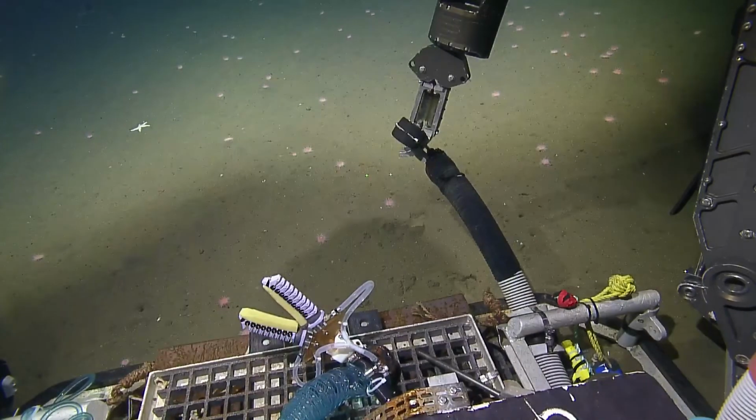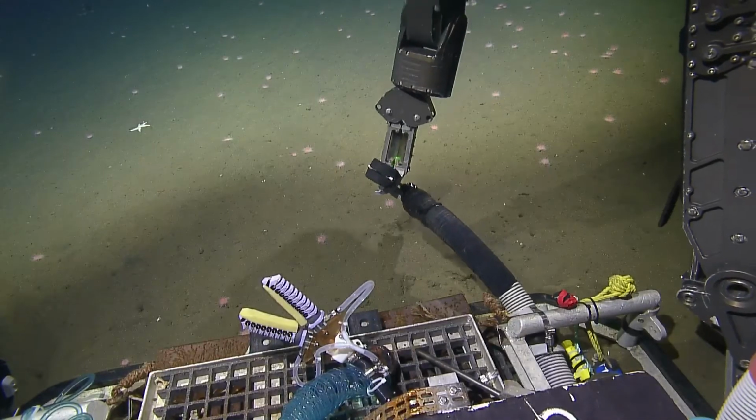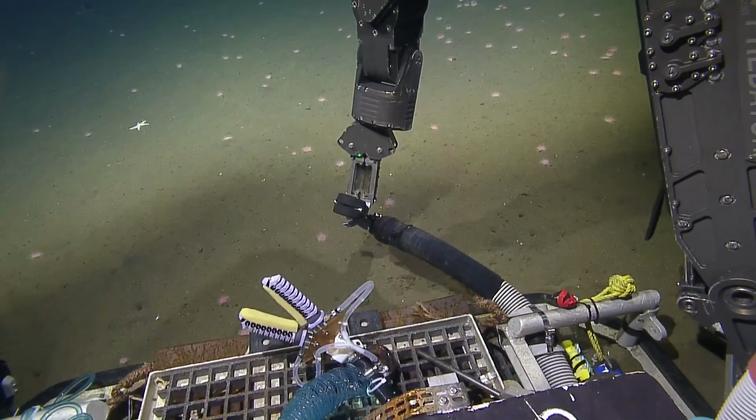All right, what's our next target here? Maybe just to the upper left of that last one. Okay. Can we zoom in a bit, Al?